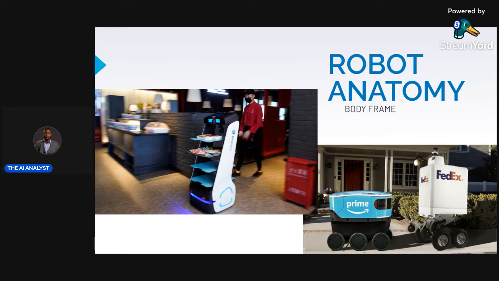When the brain has to send a message toward the actuator, in this case the actuator is the electric motor. The electric motor is what causes the rotation of the wheels. That is the actuator. It's what causes the motion of the wheel.